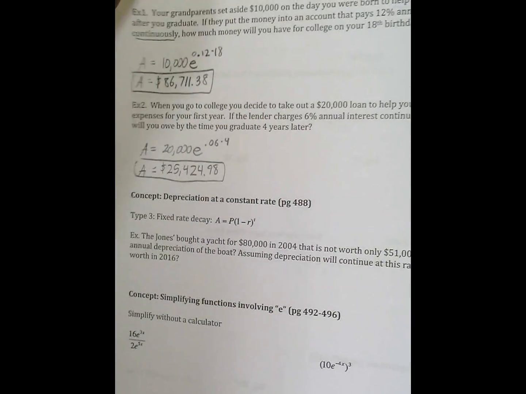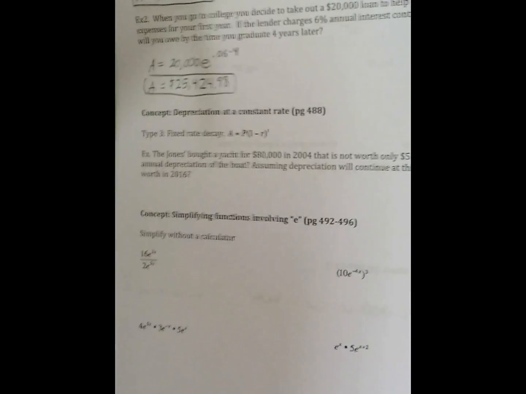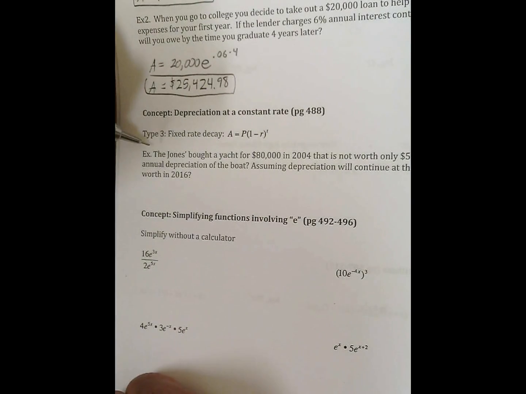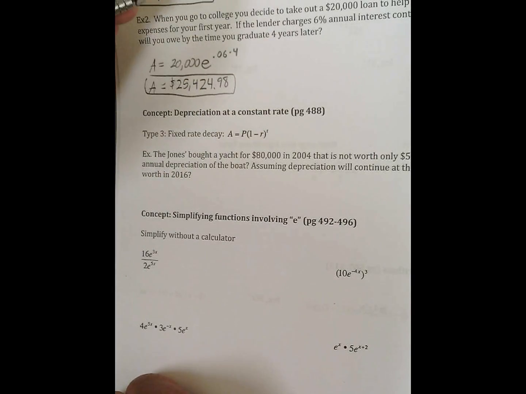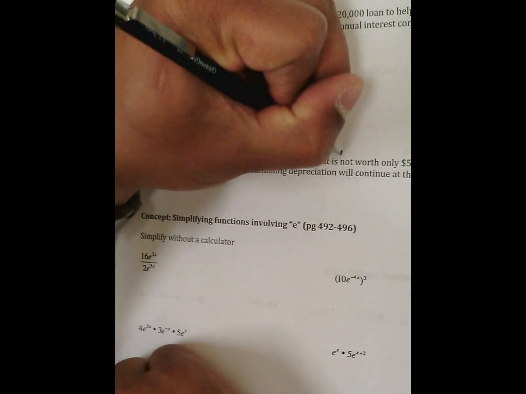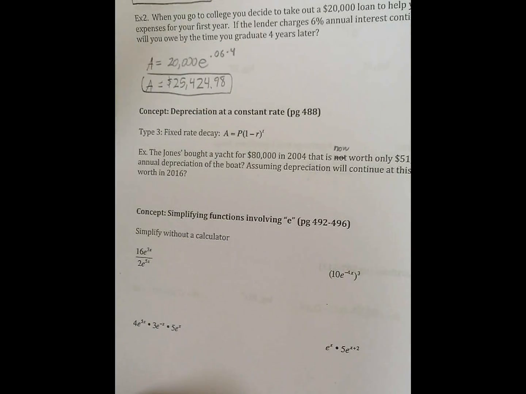Okay, things can also depreciate. Remember, with depreciation, we have to subtract the rate. The Joneses bought a yacht for $80,000 in 2004. That is now worth only $51,000. What is the rate of annual depreciation of the boat? Assuming depreciation will continue at this rate, how much will it be worth in 2016?